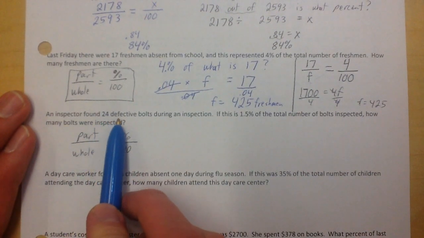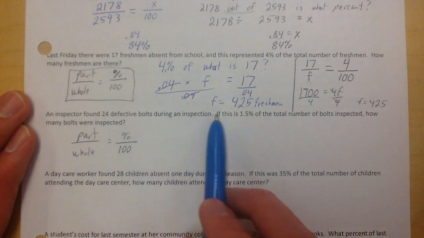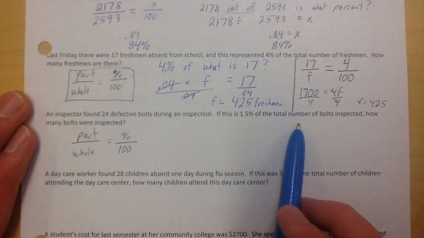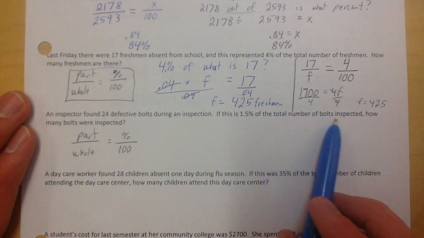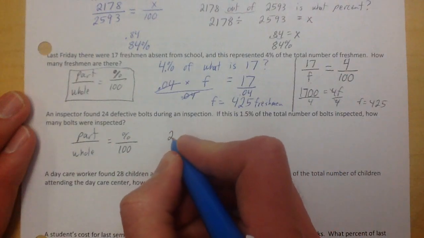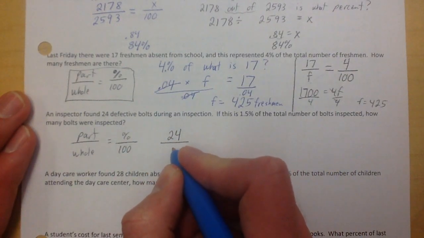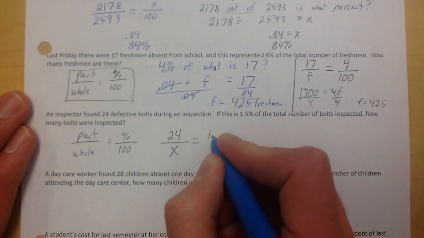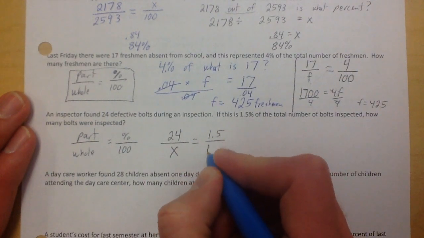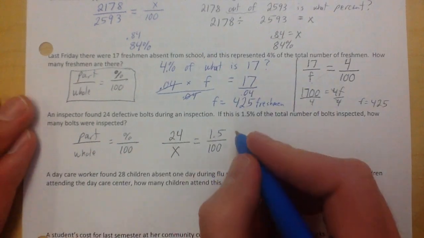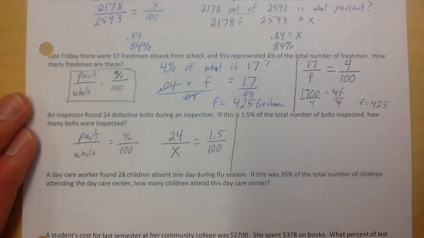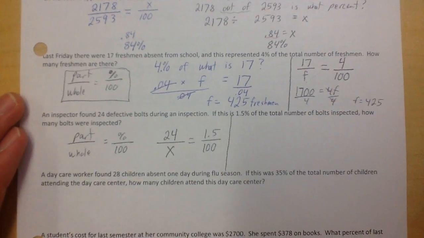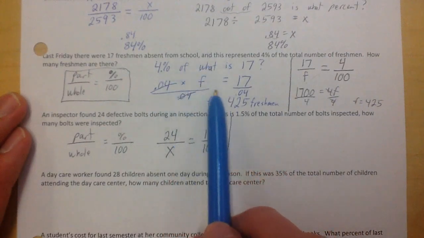We found 24 that were defective, but I don't know the total number that was inspected. So 24 out of, I don't know what, is equal to 1.5 out of 100. Okay, I'm not finishing that one. That one's your job. But I am going to do it this way as well.